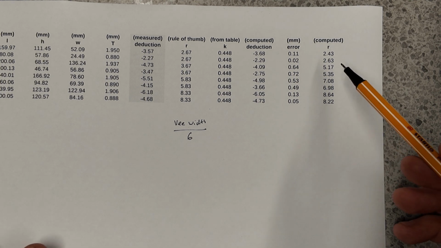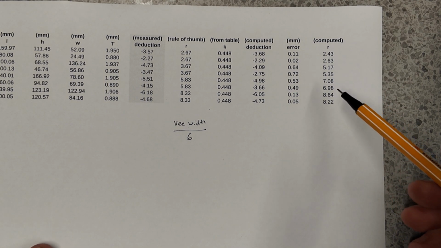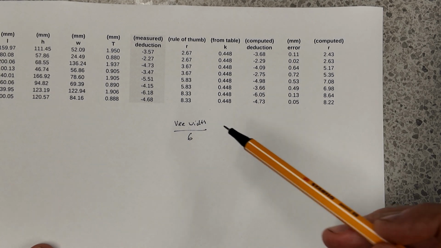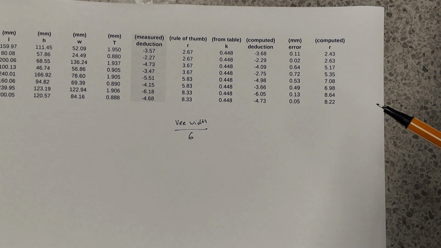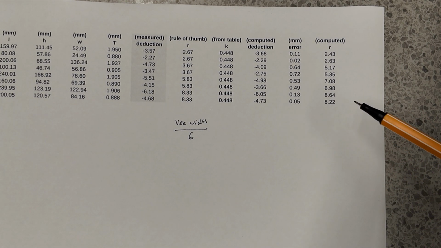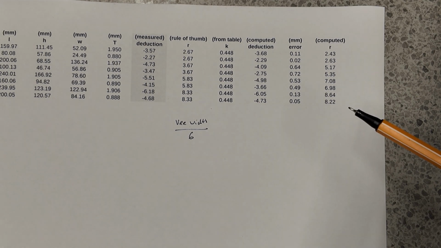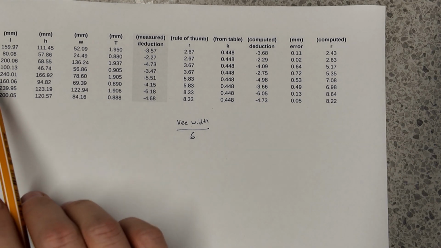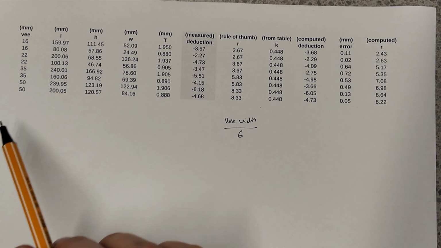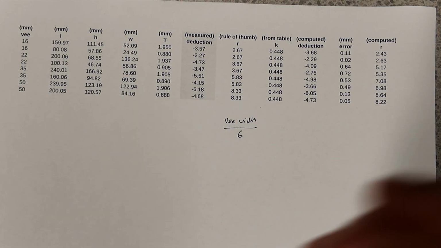Now, it's quite hard to measure R down to this accuracy. So I'm now going to explain how we're going to compute R and K simultaneously for all of the different V widths using the least squares technique.